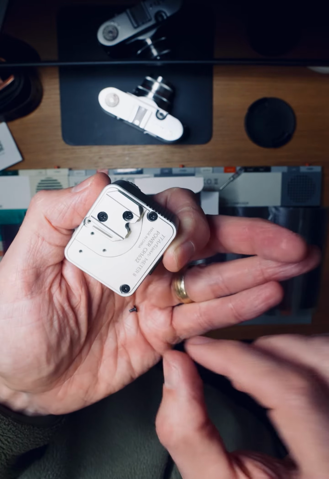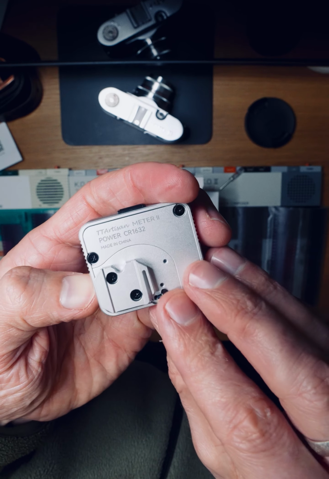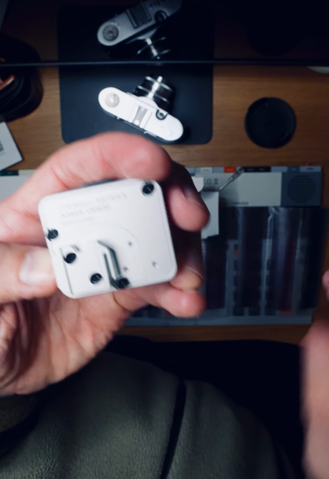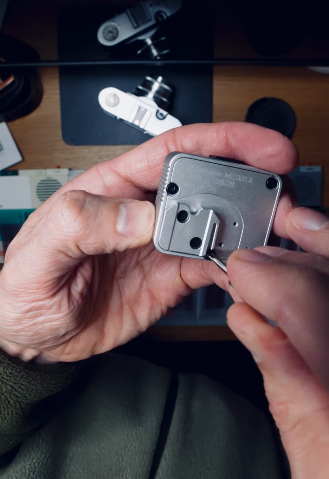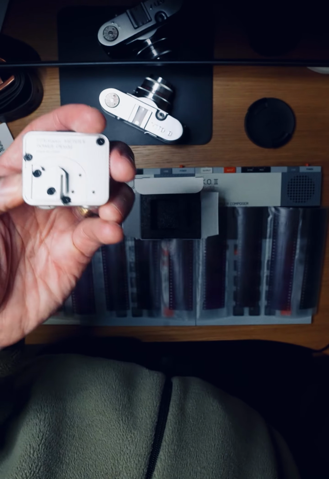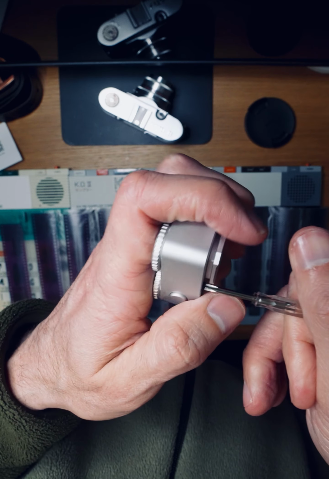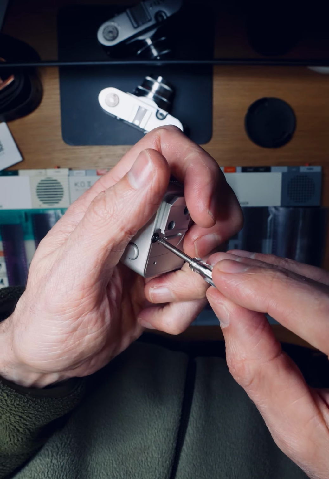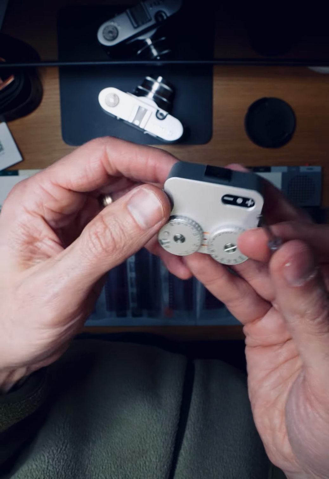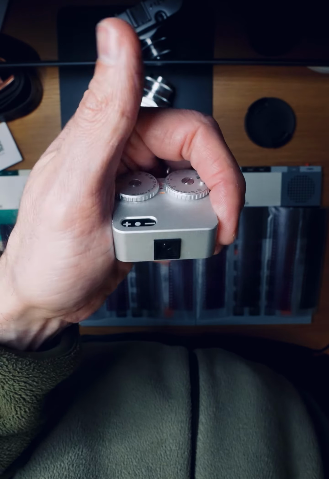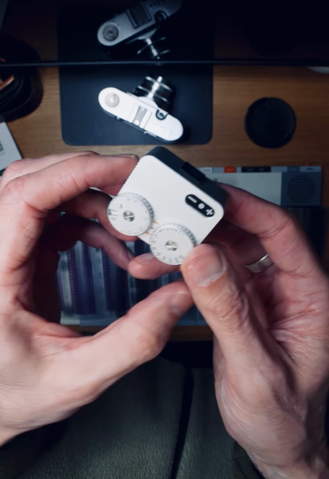So if your particular camera is very specific, you may appreciate having that choice, because it will mean that particular features on your camera are still accessible. I think the whole point of this device is so you don't have to use either a very expensive light meter, because these are like 60 odd quid, 69 quid I think, RRP.